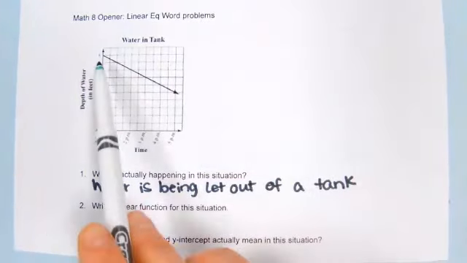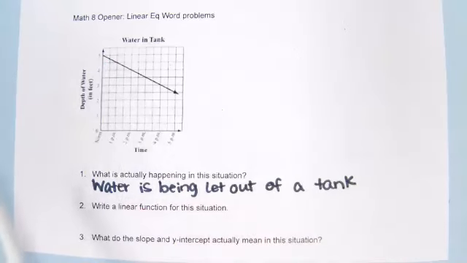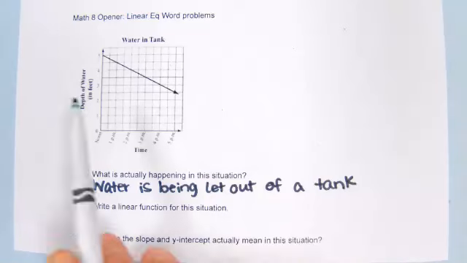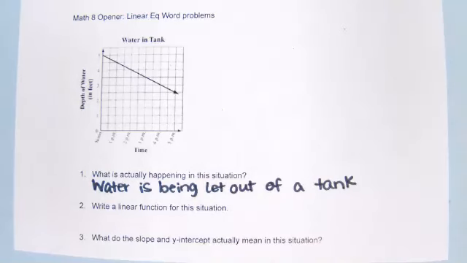But the depth of the water in feet, right? It's starting at how much water is in the tank to begin with. How much, Connor? It is not 4 feet to begin with. Anybody else? How much water do you think is in the tank before it starts leaking out? It's got to be 5.